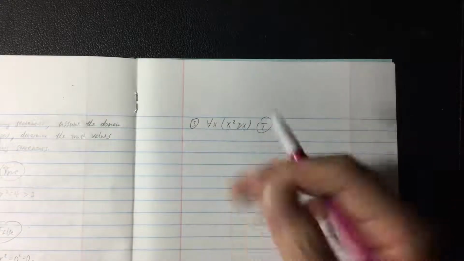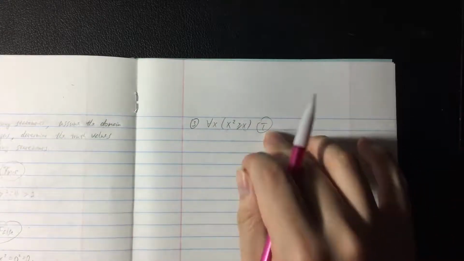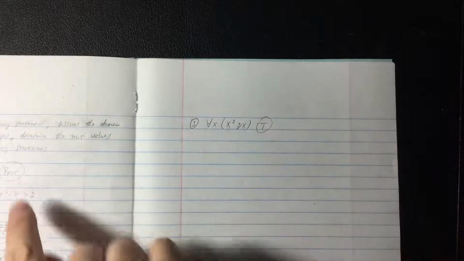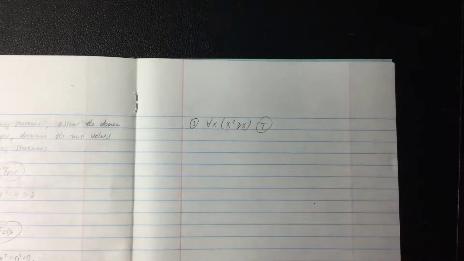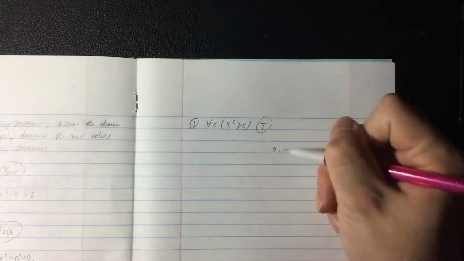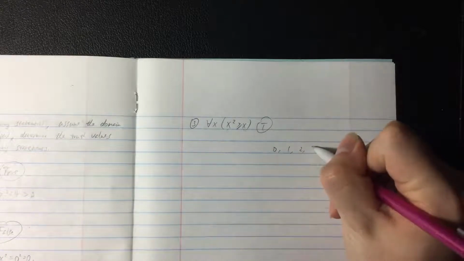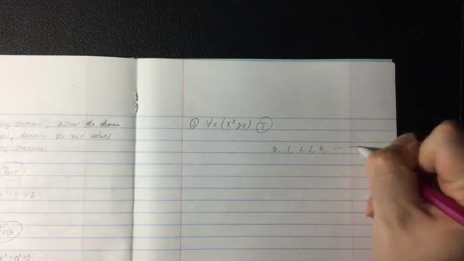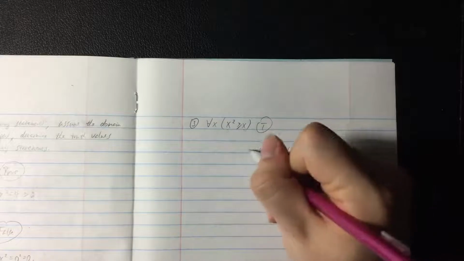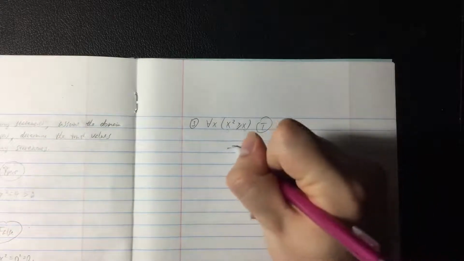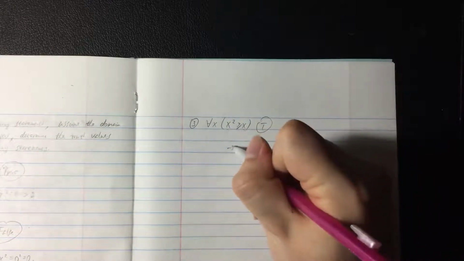Let me show you one way to explain why this is true. Here, the domain of x is the set of all integers. That means x could be 0, 1, 2, 3, 4, and so on. On the other side, it could be -1, -2, -3, and so on.